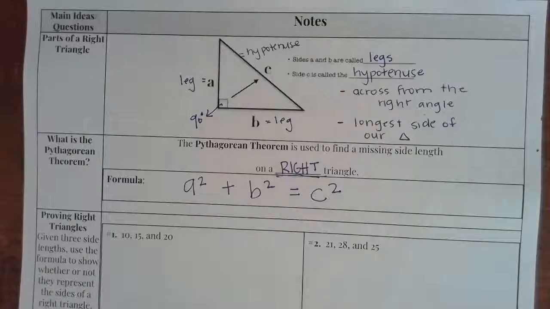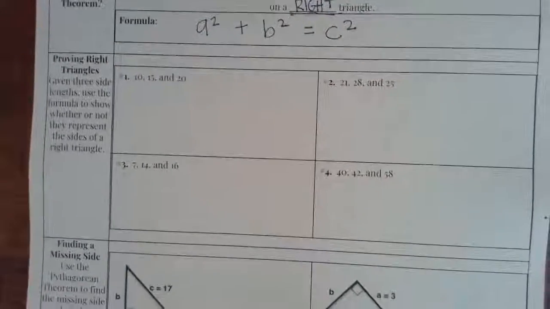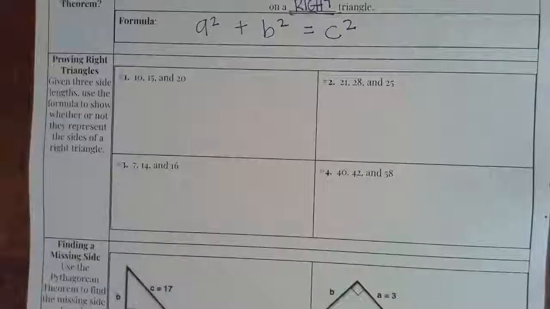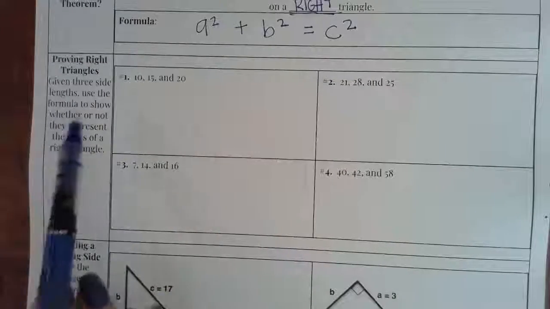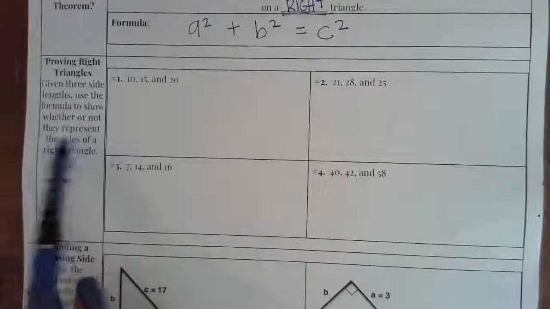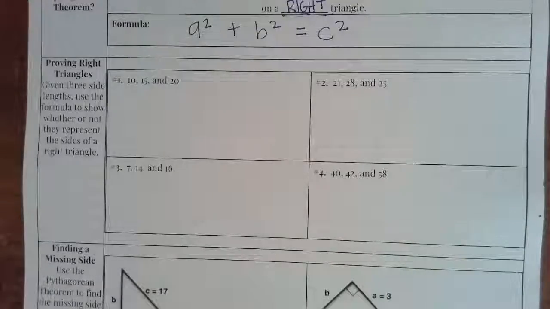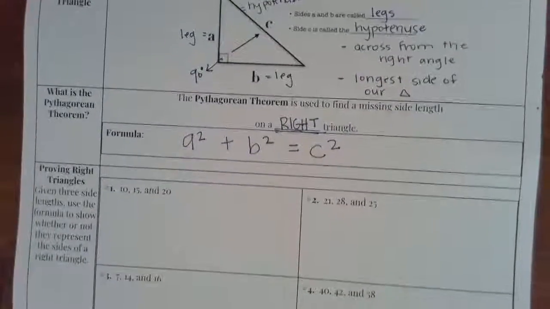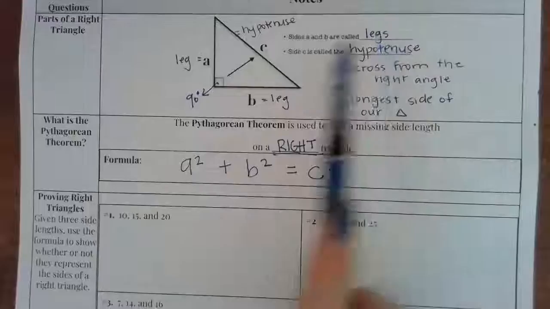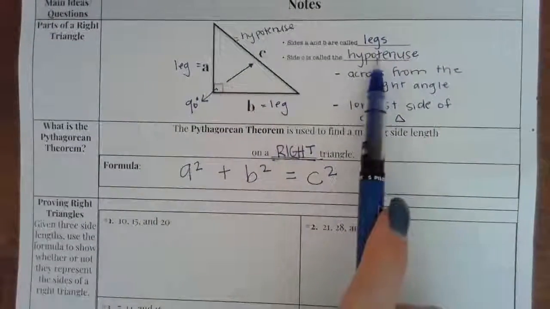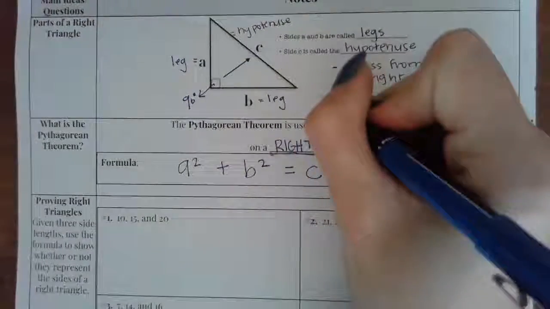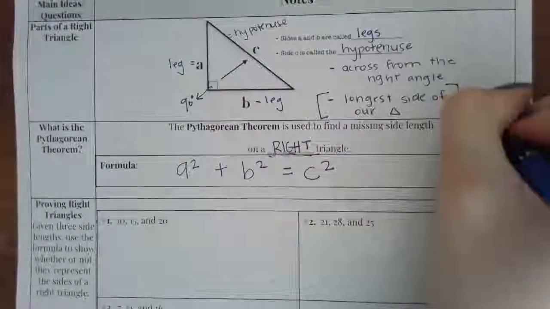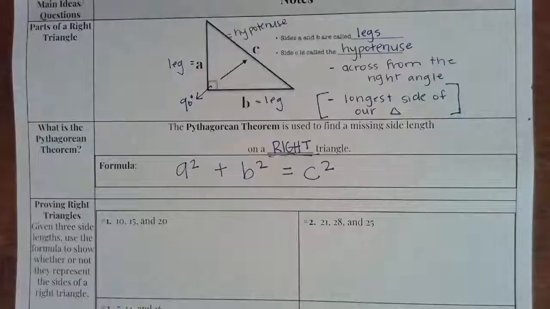All right, so we've finished the little top part of our notes, so we are going to move down to where we have proving right triangles. And it says, given three side lengths, use the formula to show whether or not they represent the sides of a right triangle. Okay, so we need to use what we know, where we know that the legs are A and B, that the hypotenuse is across from the right angle, and the most important is that the hypotenuse is the longest side of our triangle.